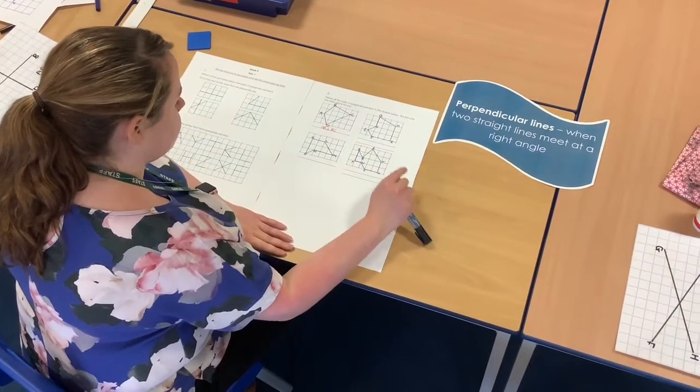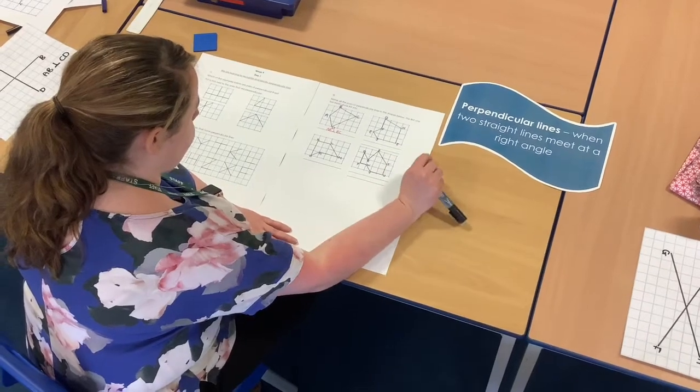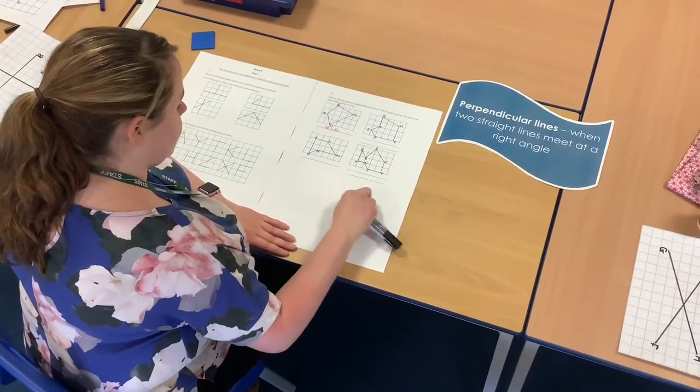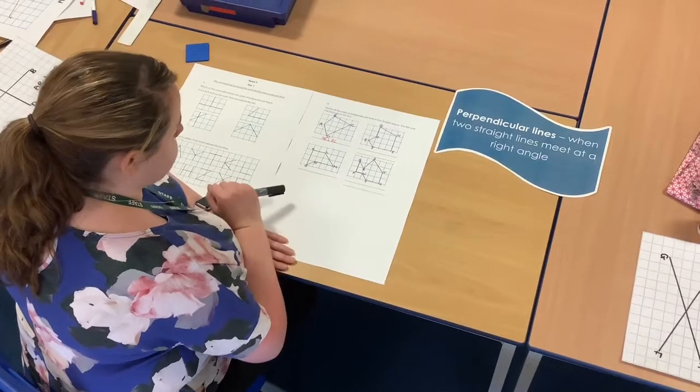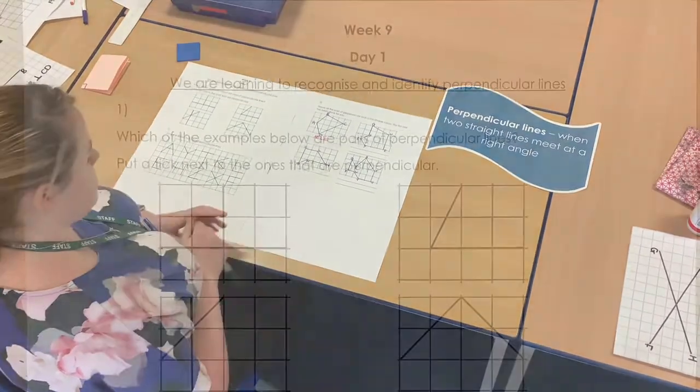The second one, there are 2 perpendicular lines. Same with the fourth shape here. The third shape, there's only 1 perpendicular line. So check back tomorrow where I'll be going through the answers.